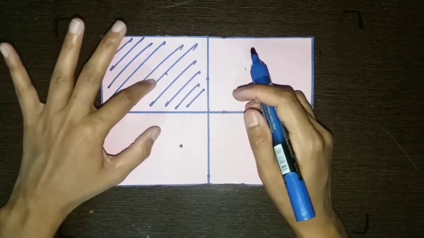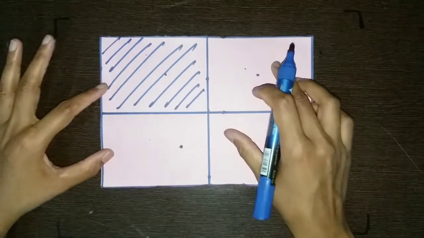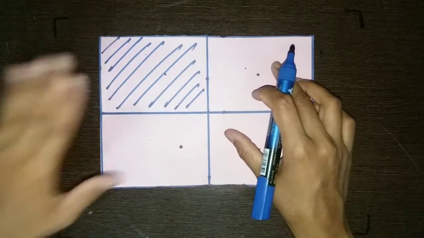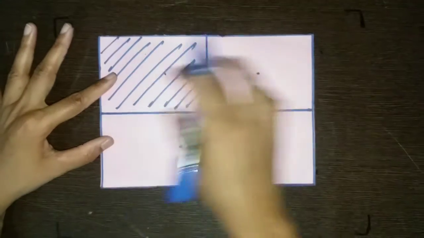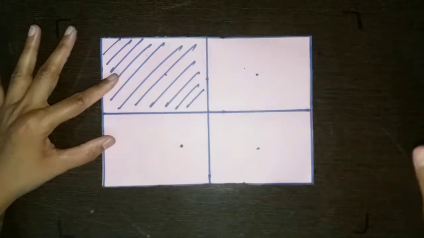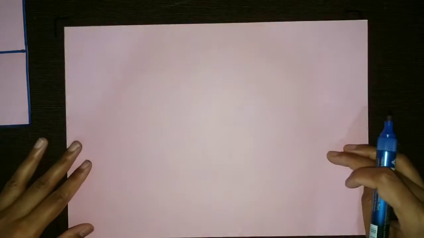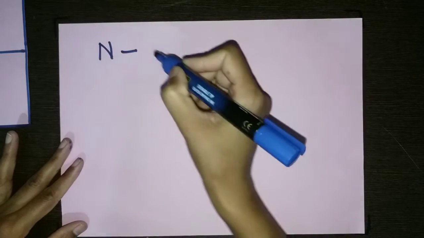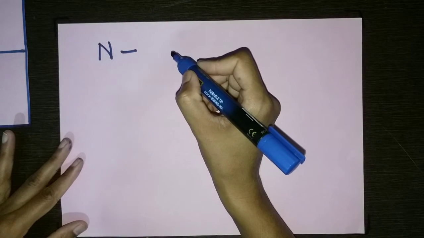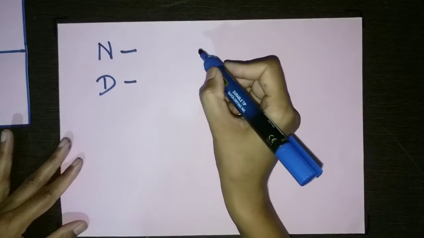So this shaded part is an equal part of a whole. So this indicates the fraction for the shaded part. Now, for representing this diagrammatical form of a fraction in numerical form, I just want to consider numerator and denominator. Now, what is the numerator and denominator? Numerator means the number of parts being considered, and denominator means the total number of parts.